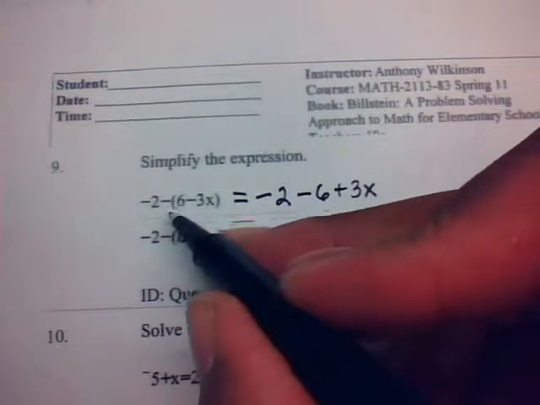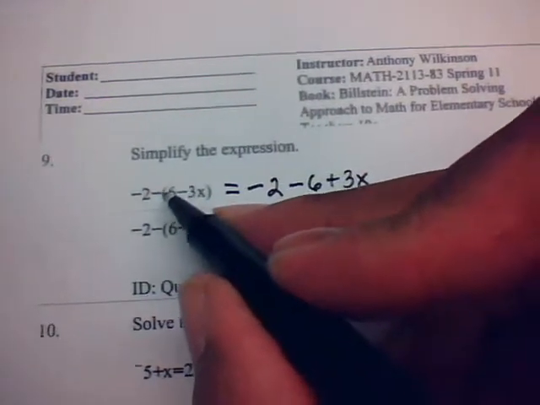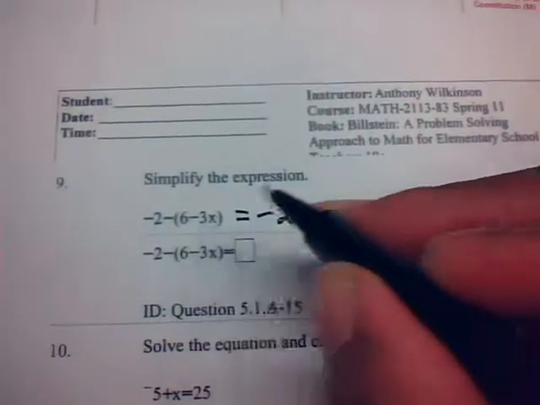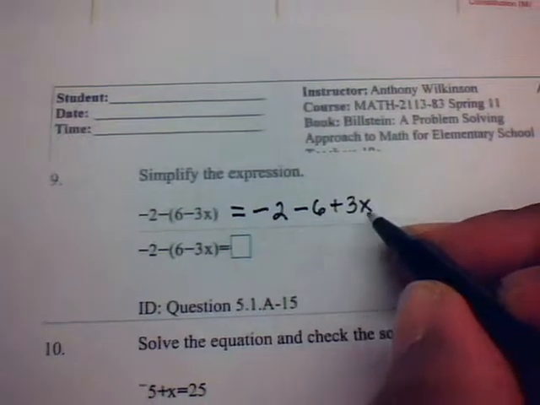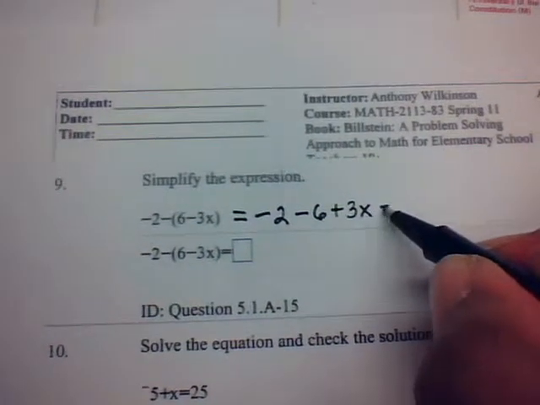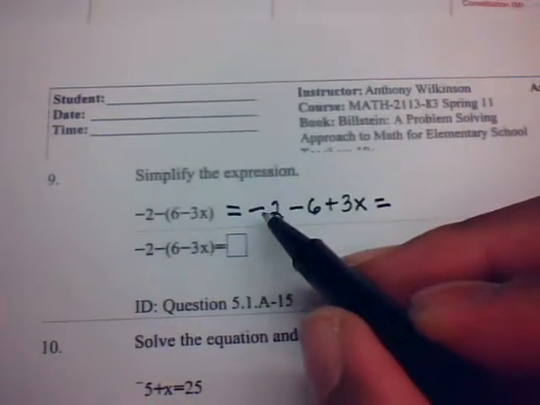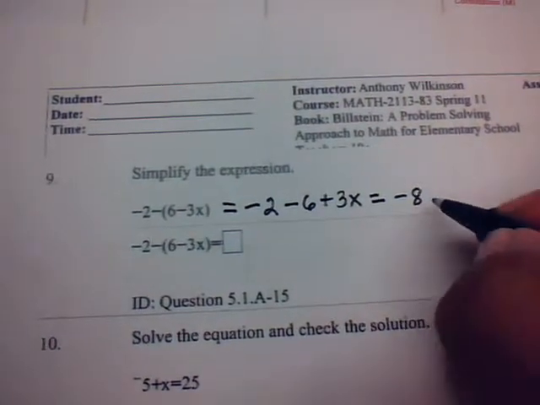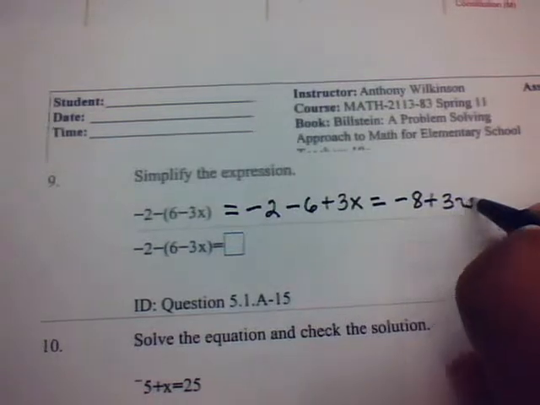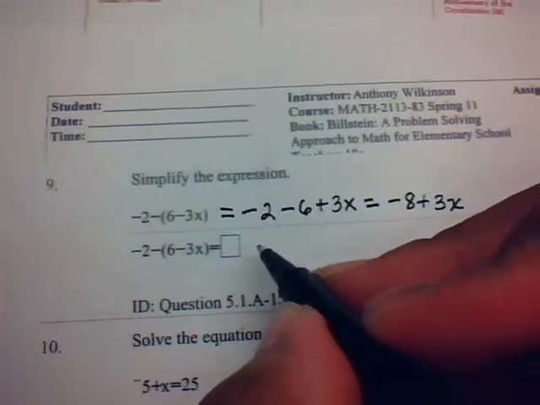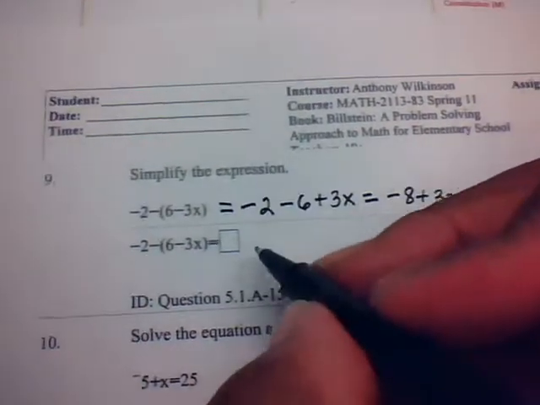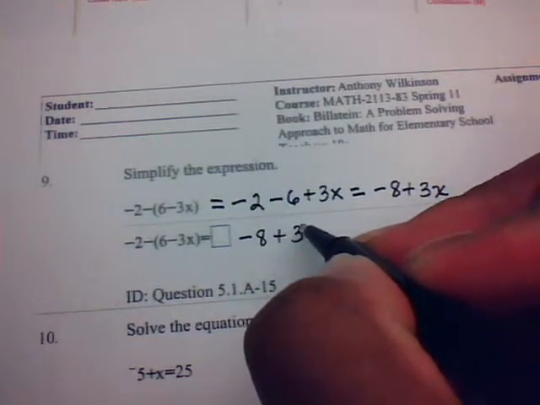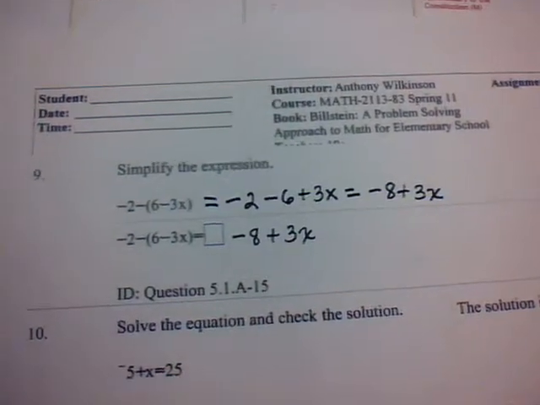So you can think of this as taking negative 1 and multiplying it by 6, and negative 1 and multiplying it by the minus 3x. So now you get negative 2 minus 6 plus 3x. Well, let's combine some like terms here. Negative 2 minus 6, that's negative 8. And then bring over the plus 3x. So here, negative 2 minus, and in the parentheses, 6 minus 3x would be negative 8 plus 3x.